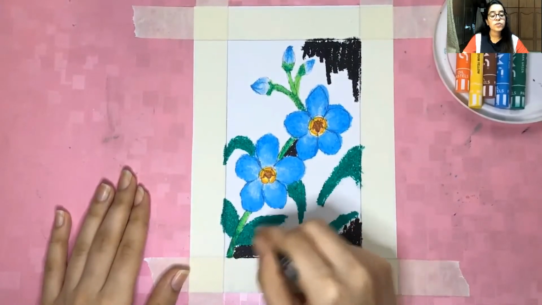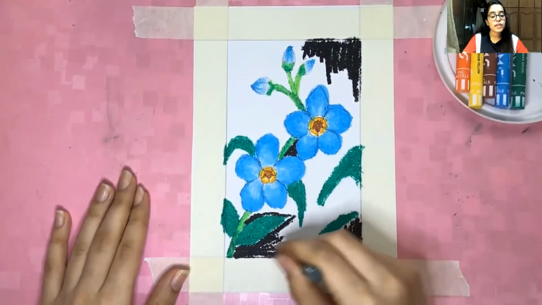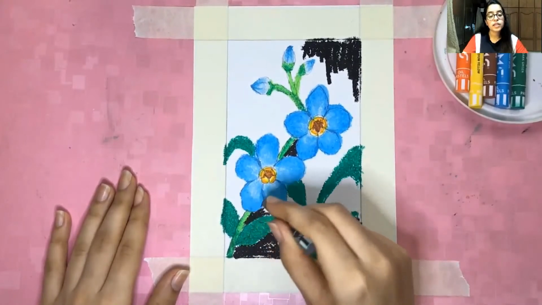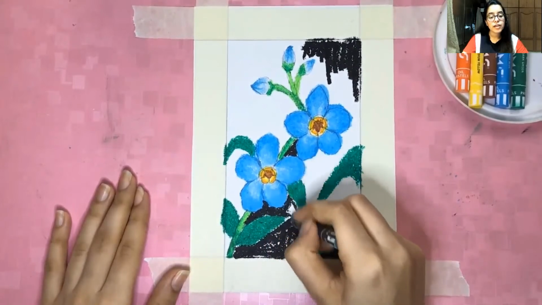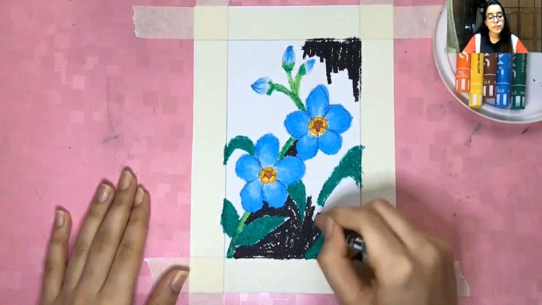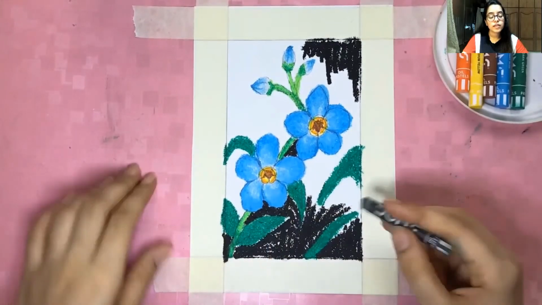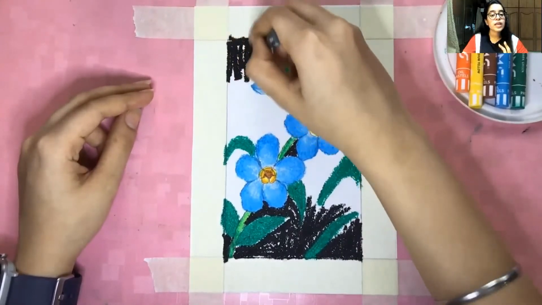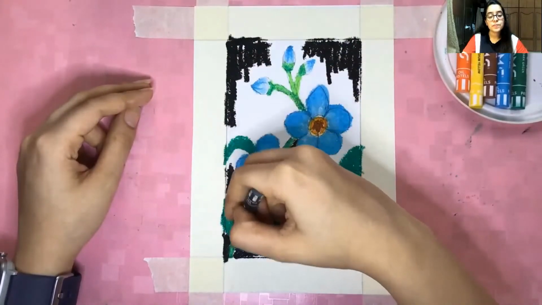And as you know, even if you have white spaces between your black oil pastel, the moment we blend it nicely with the help of our fingers or with the earbud, it will all vanish away. Don't worry, just randomly give these black colors wherever you like. And then when we blend it, it will be all smooth again. Just make sure that you're staying within the margins only.